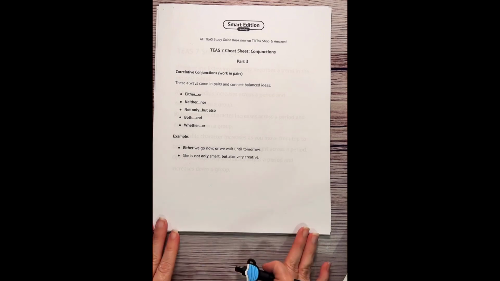Taya, no, you do not get to pick and choose your section. Everyone's test starts the same. You start with reading, math, science, and then English. You do not get to pick your order.